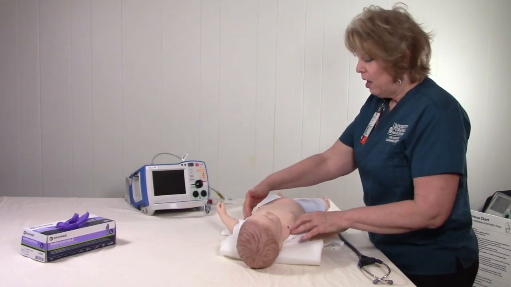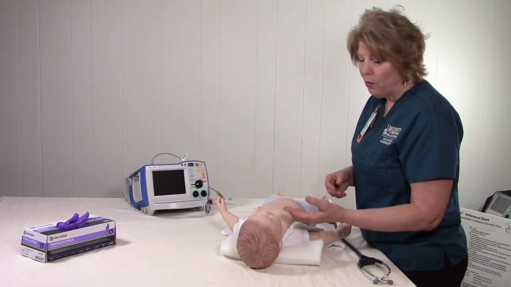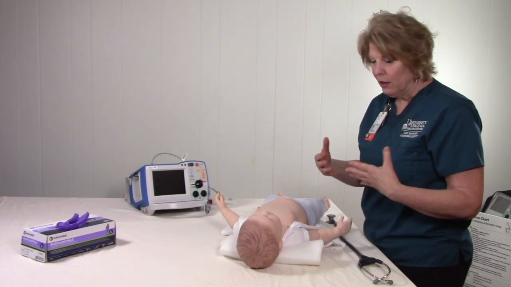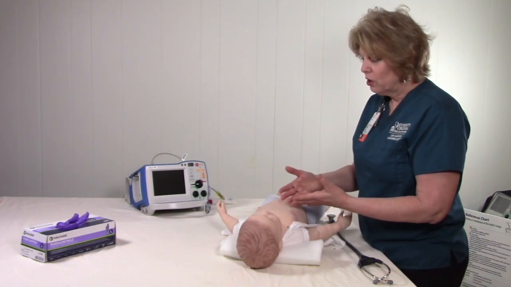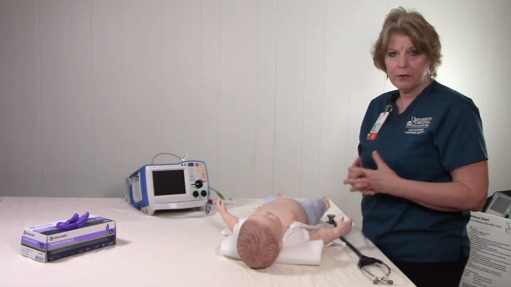So always undress your patient so you can see. Look at the top of the airway. Do you notice any flaring? Look at his mouth. Is he gasping? Look down his chest, at his sternum, his ribs, beneath his sternum, and his rib cage. Are there any retractions?